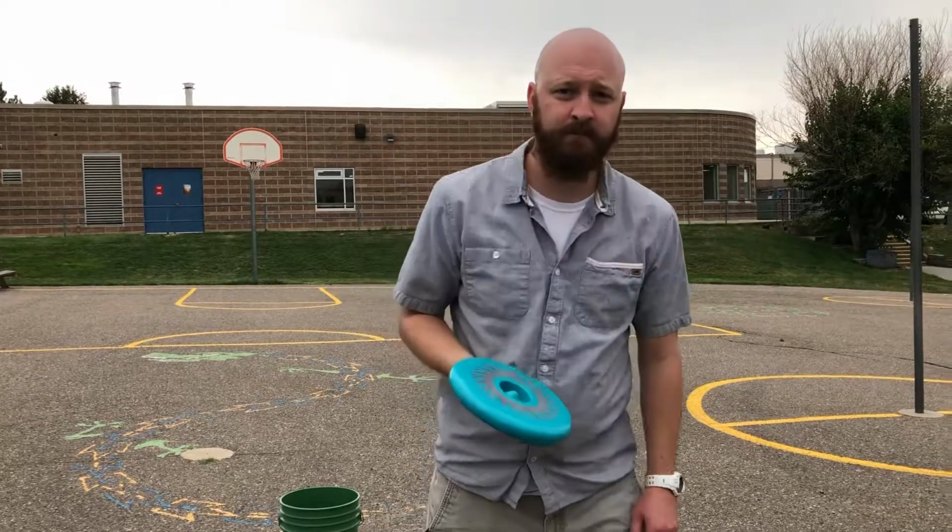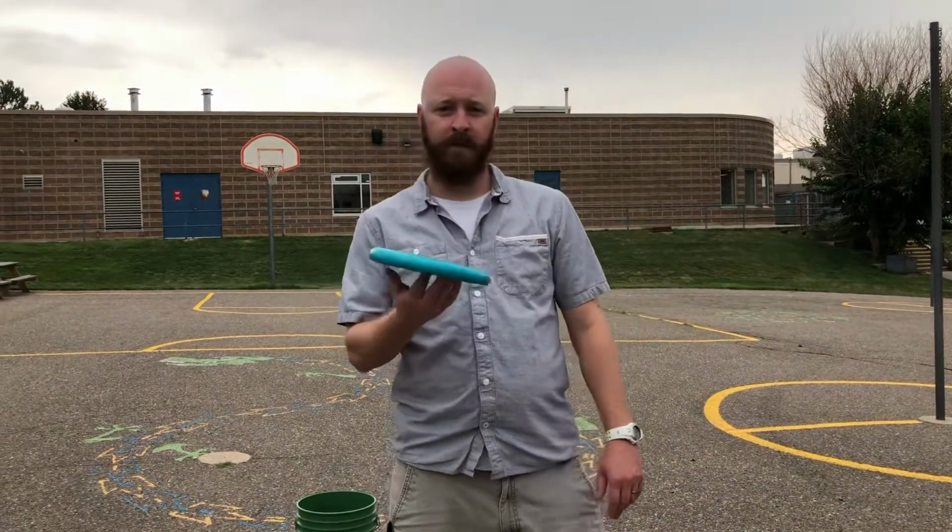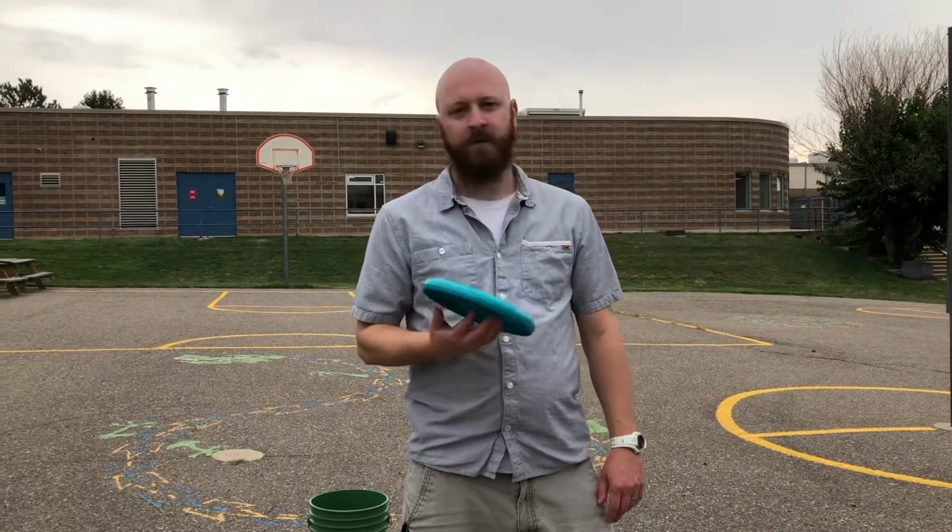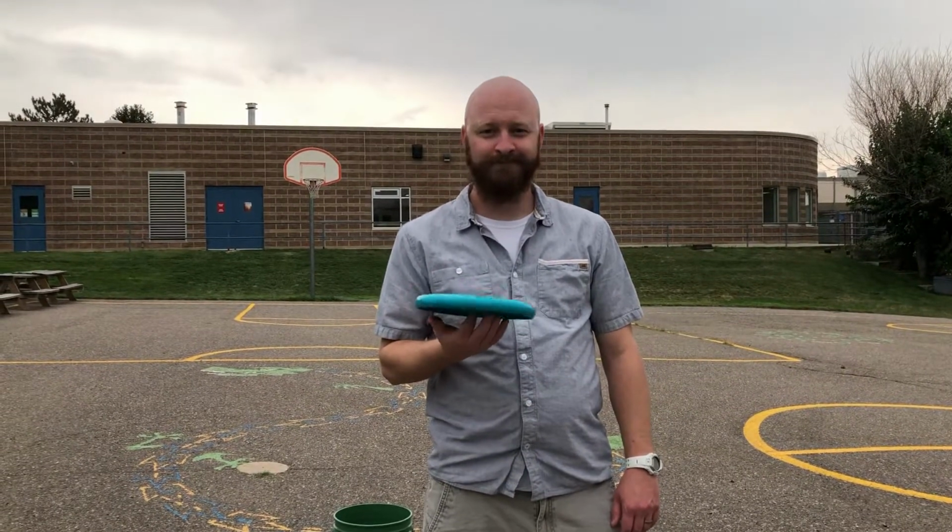Also, I was just going to add really quick, if you don't have a Frisbee, they have them at the dollar store. They have them at Target. They have them everywhere. $1. Yeah. So get out there and play, guys, and have a good time.